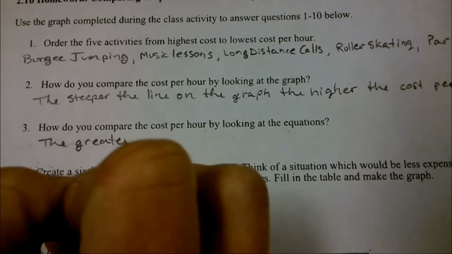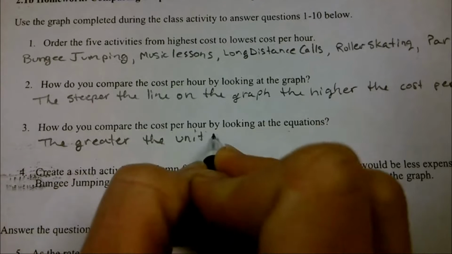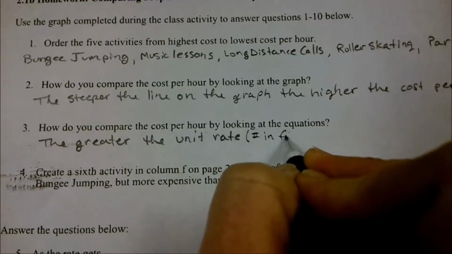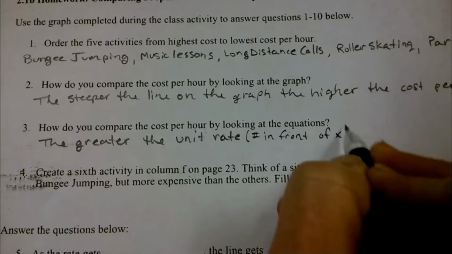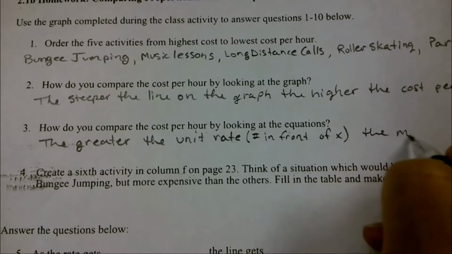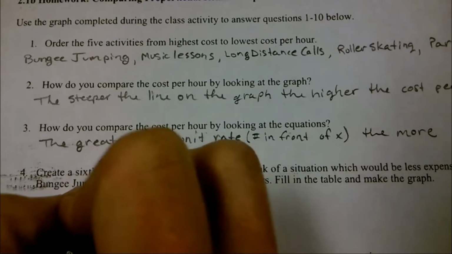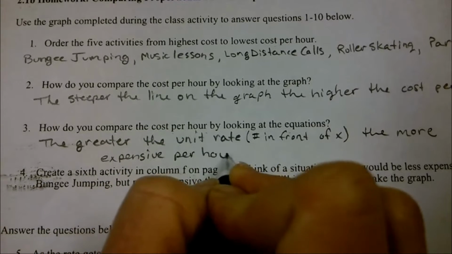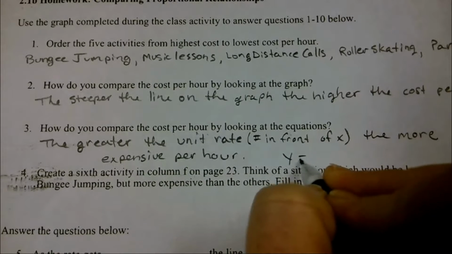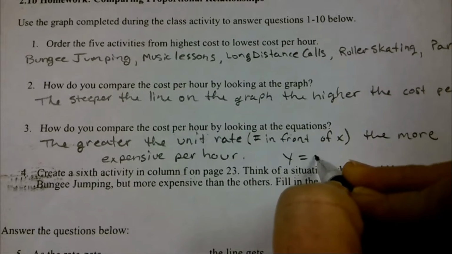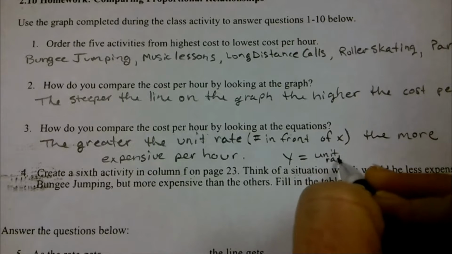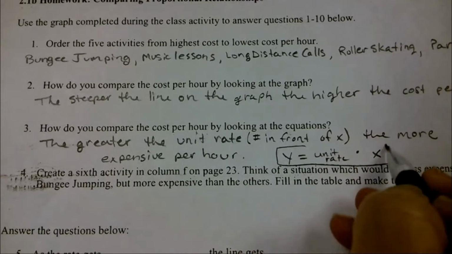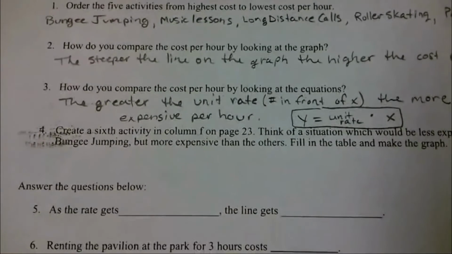The greater the unit rate. The unit rate is the number in front of x. Okay? The more expensive per hour. So remember, our equation is y equals, this is our unit rate, times x. That's our equation. That's going to be something you want to commit to memory.